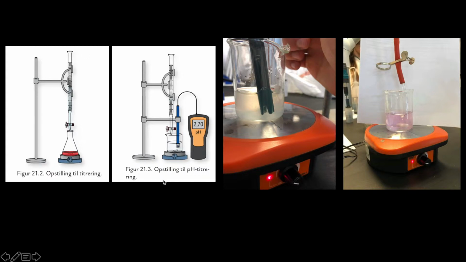We used a graphical analysis program and a pH meter to measure the pH value, so we could see the correlation between the two, and it was about the same. I think we used about 19.4 milliliters to change the color here, and the endpoint in the pH titration was at about 19.25 milliliters. So that was kind of the same thing.